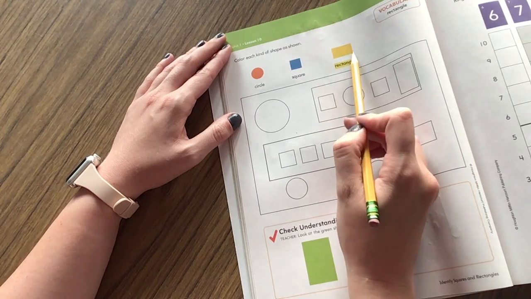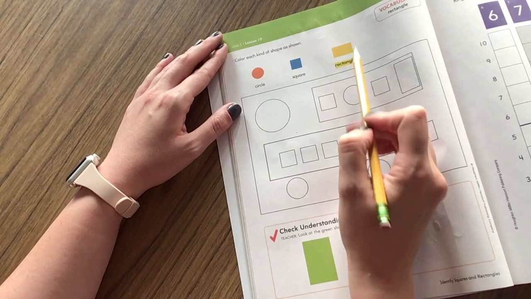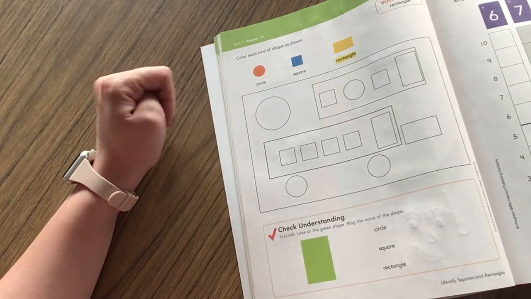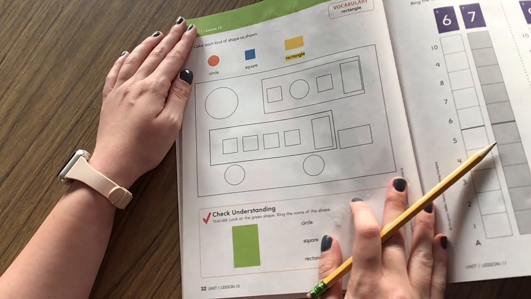This last shape is a rectangle. These 2 sides are longer. These 2 sides are shorter. Color each rectangle yellow. Take your time on this and try not to get too tricked up.